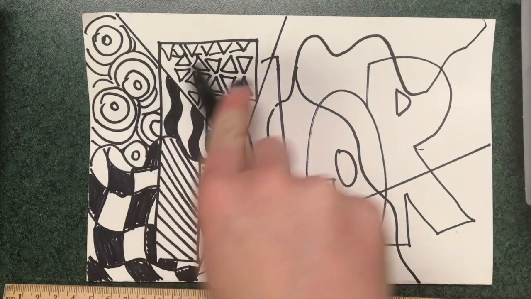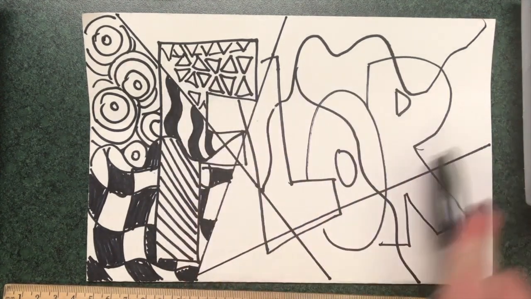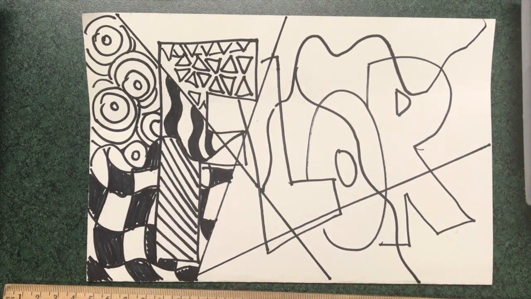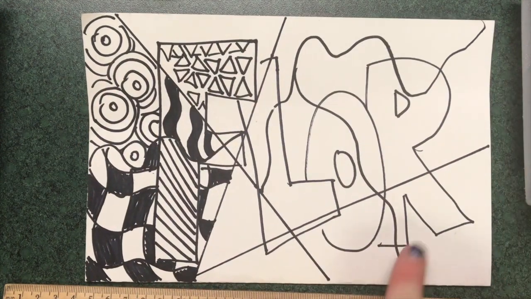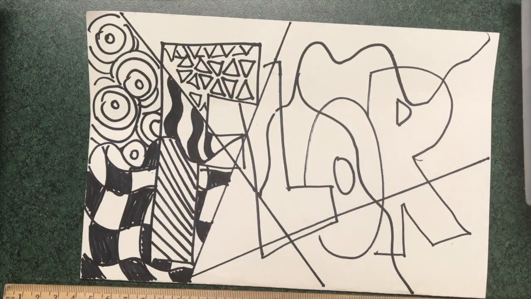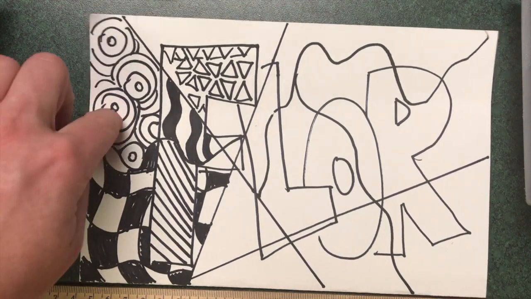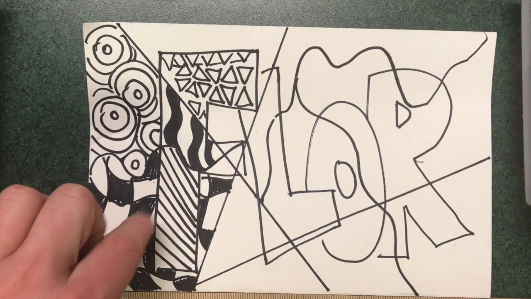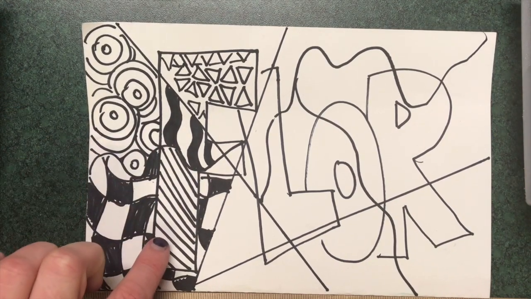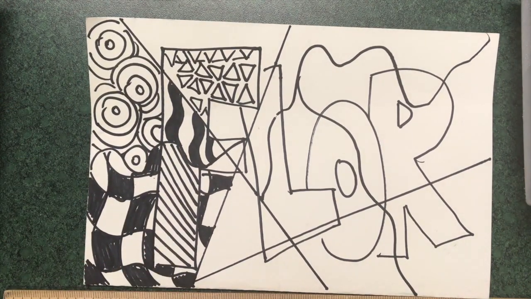So now you'd continue this on throughout the entire thing. I'm not going to show you all of it right now, but once you have each shape filled in with a different pattern, you can kind of see what I meant by shapes, like where these two met, they're totally different. Each time you get an enclosed space, you need to make it a different pattern, okay?